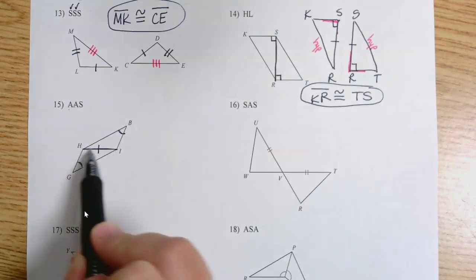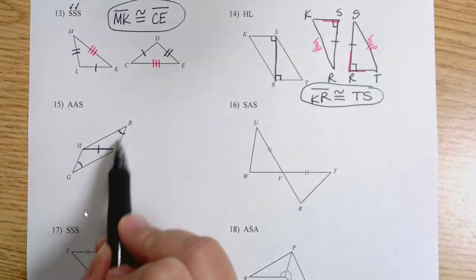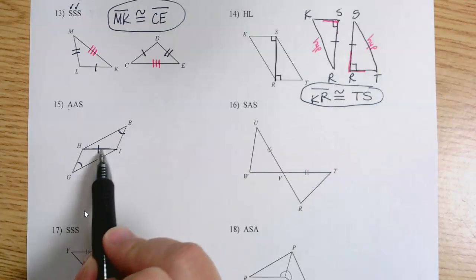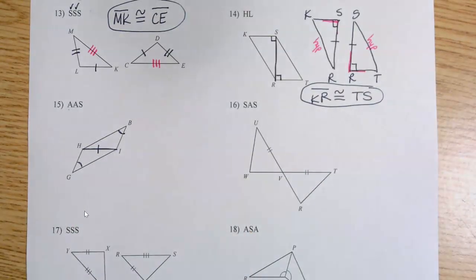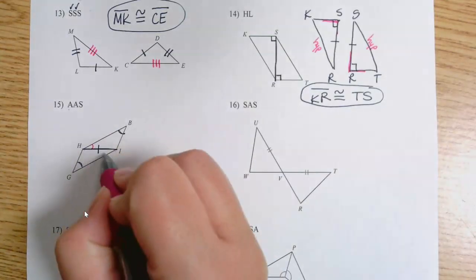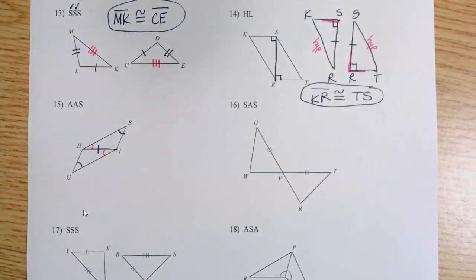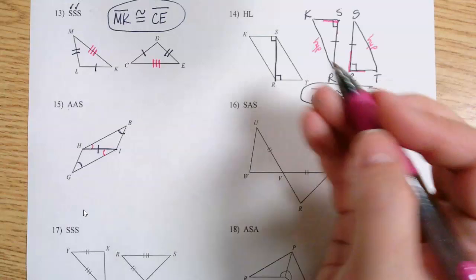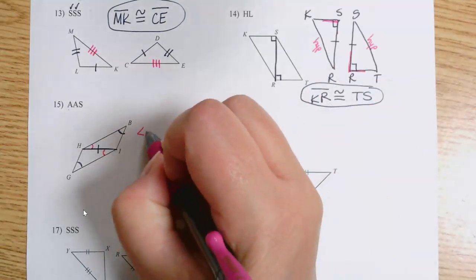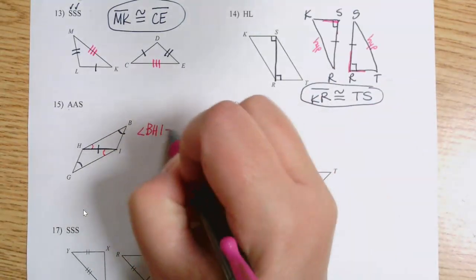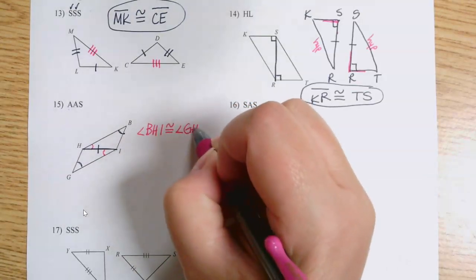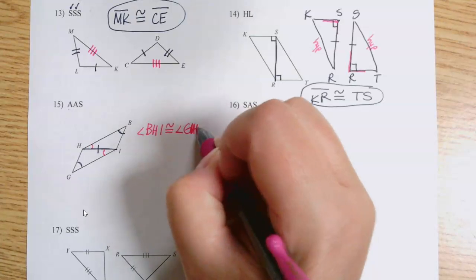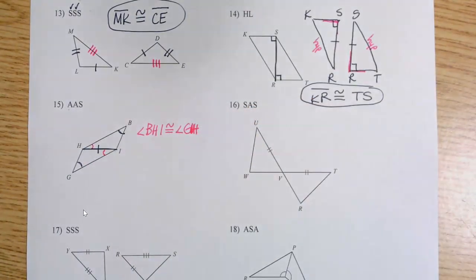In other words, this is not the included side. Well, that's good because it's not going to be, because this is way over here. So I could actually do either pair of angles in this case. I could say this angle and this angle are congruent. And I would give as my answer, angle BHI is congruent to angle GIH. I put that in the wrong order, sorry, GIH. That's what that says, believe it or not.